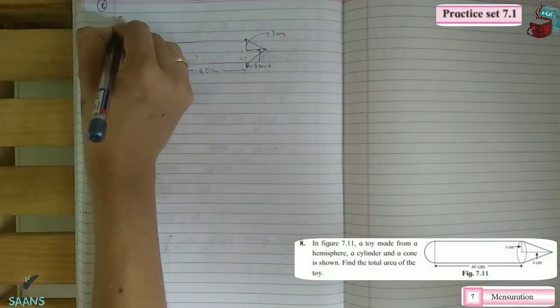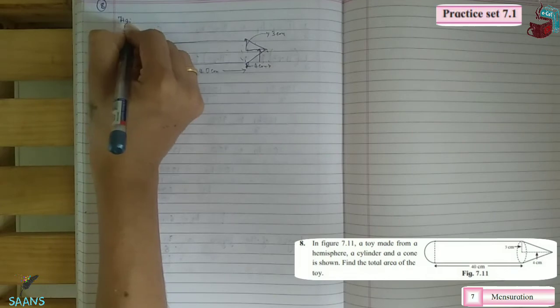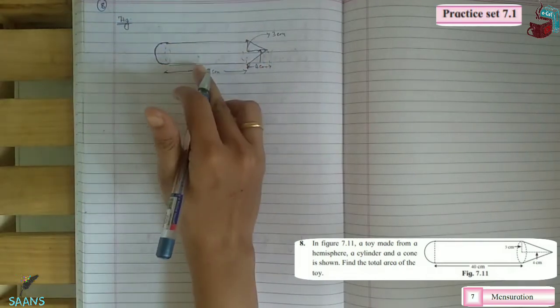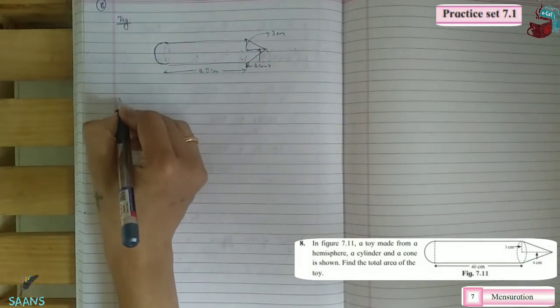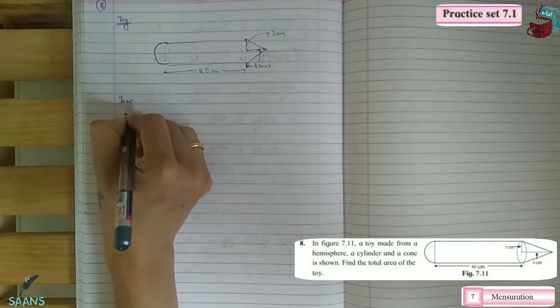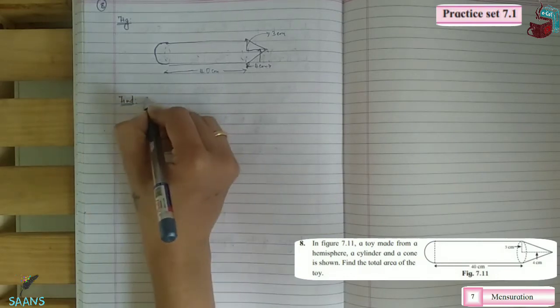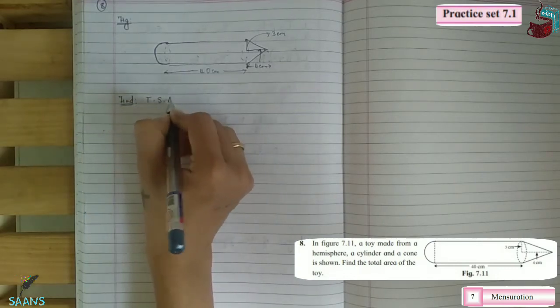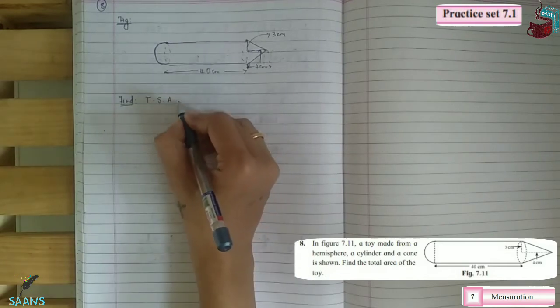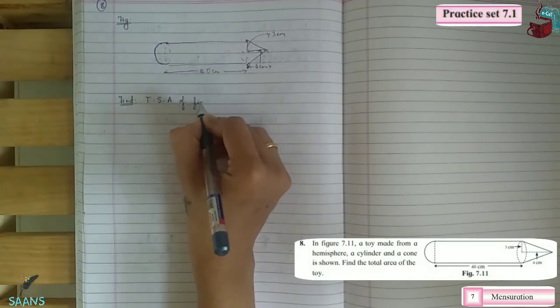So this is your figure given, तो हम लोगों ने ऑलरेडी मार्क किया है. Then find total surface area of figure.